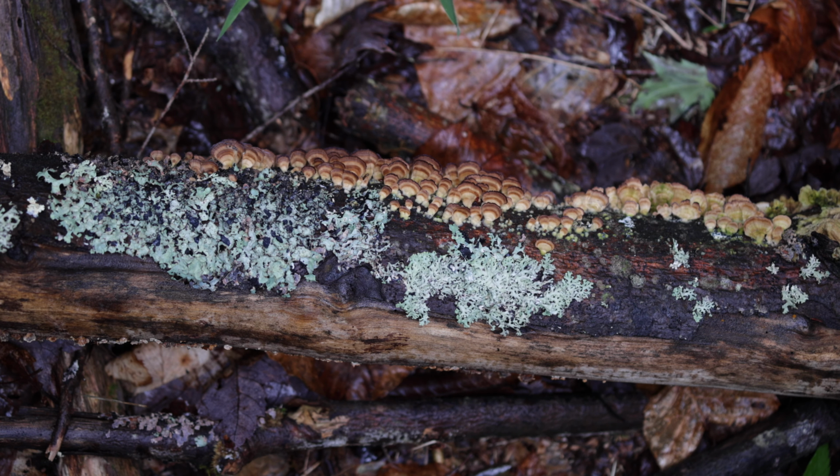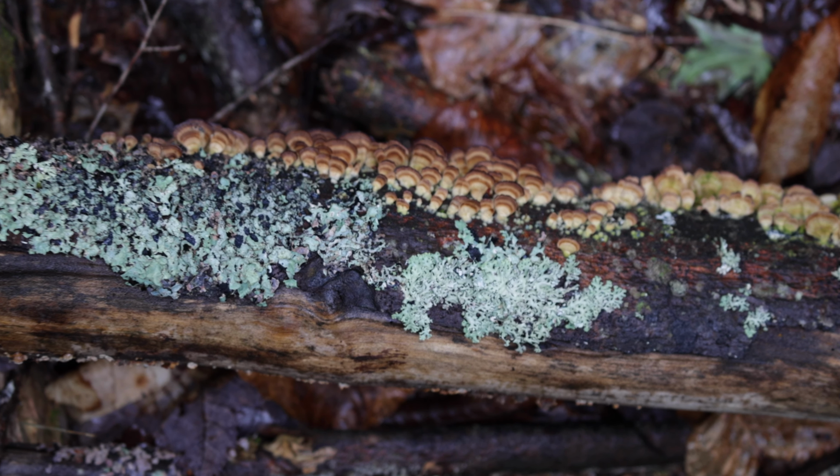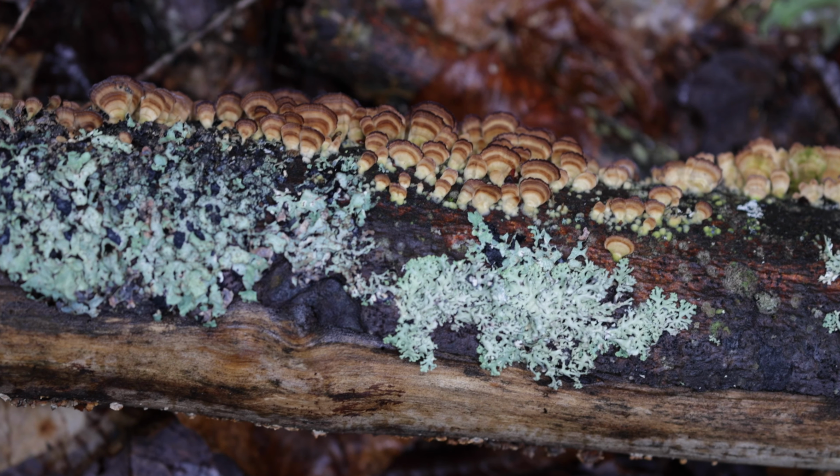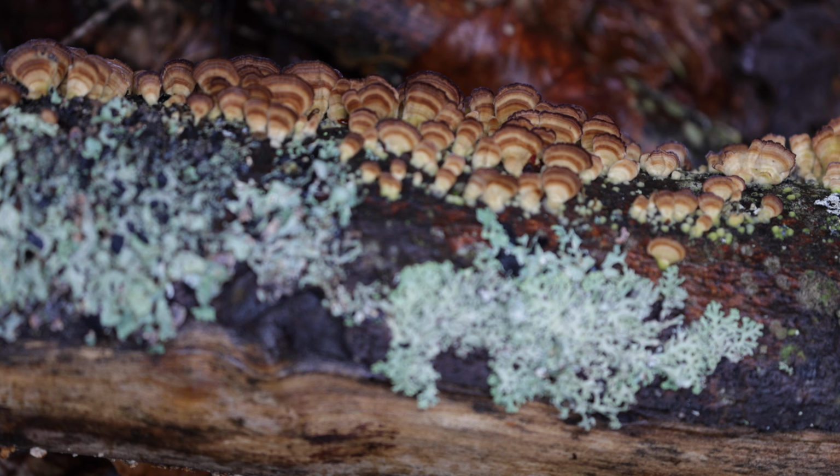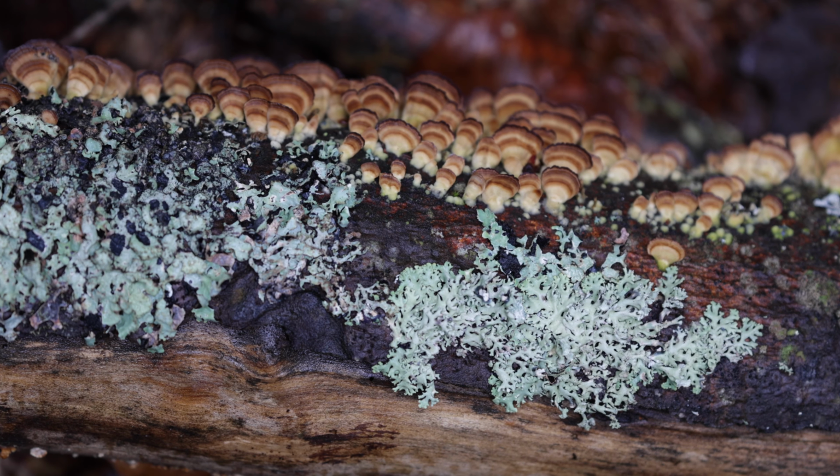Okay, one other super important thing to always keep in mind when out hiking around and looking for subjects in the woods is to always remember to look down. So if I zoom in, I really like how these small little turkey tails are growing right next to this patch of lichen on this down tree stump.